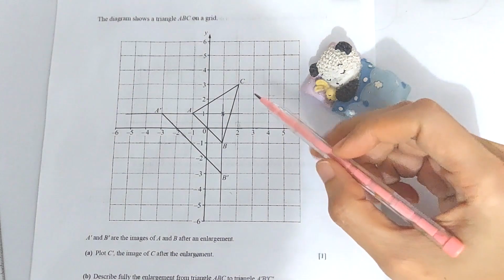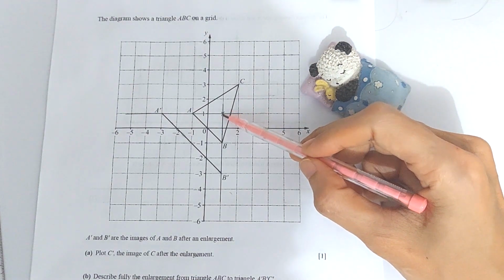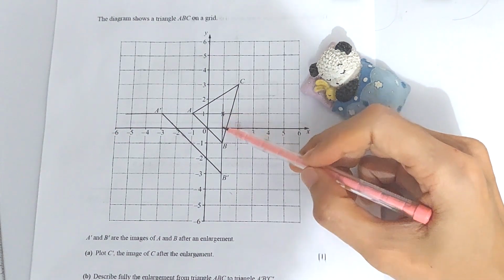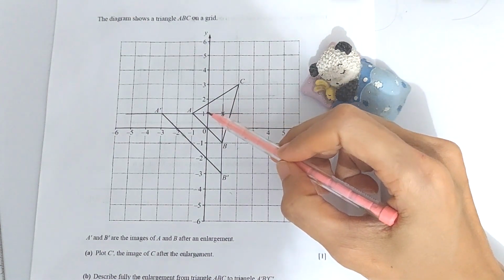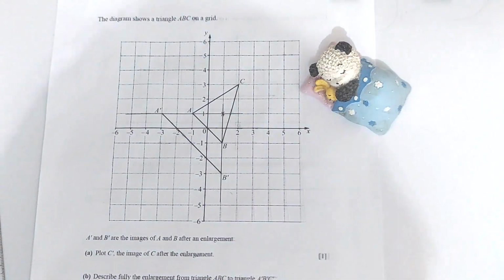So what will be the position of the center of the enlargement? It will be 1 on the x-axis, and then 1 on the y-axis. So 1, 1. Okay?